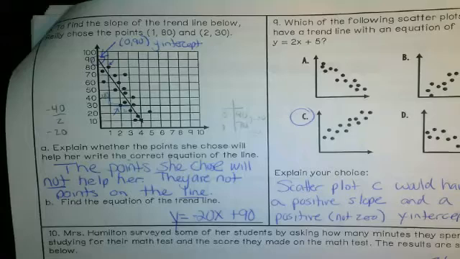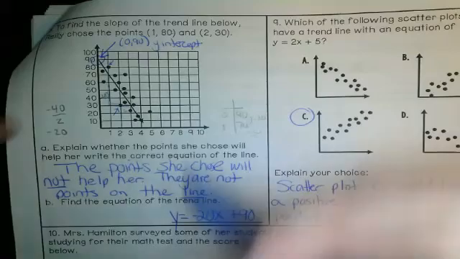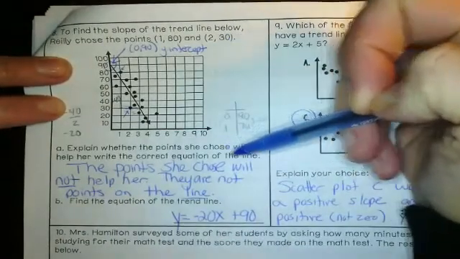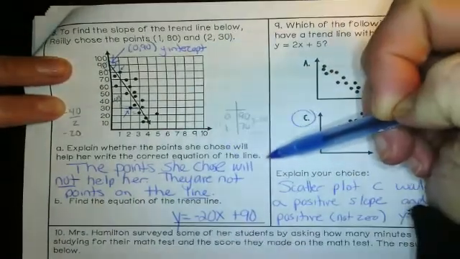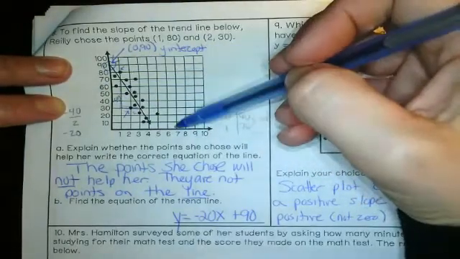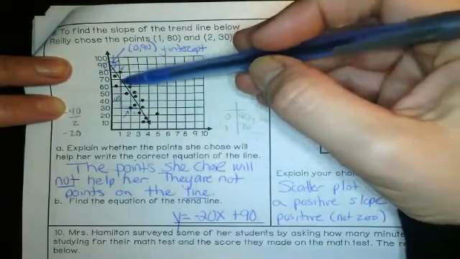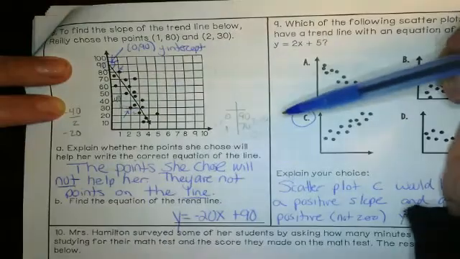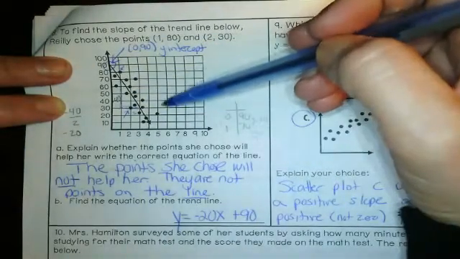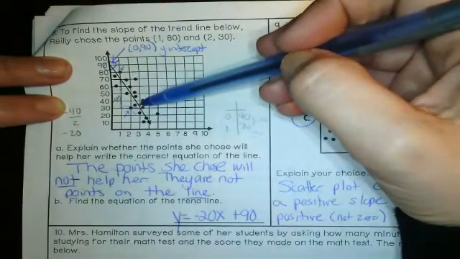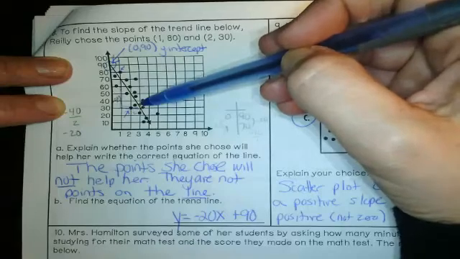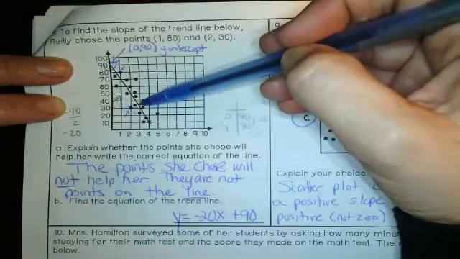To find the slope of the trend line below, Riley chose the points 180 and 230. Would that help her write the correct equation of the line? Absolutely not. She used these data points to then come up with the trend line. They are not asking for an equation of the scatter plot. They're asking for the equation of the line that was drawn. So if you're going to write the equation of this line, you need points that are on this line.